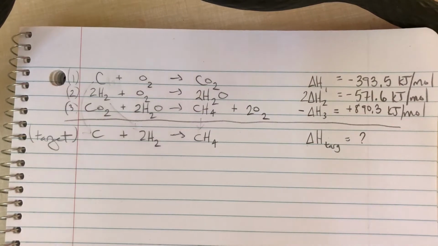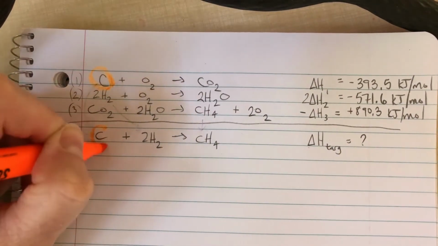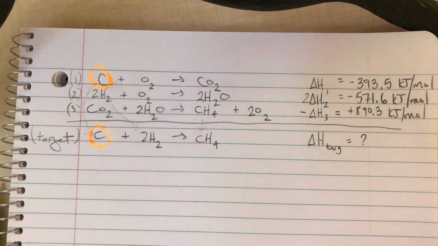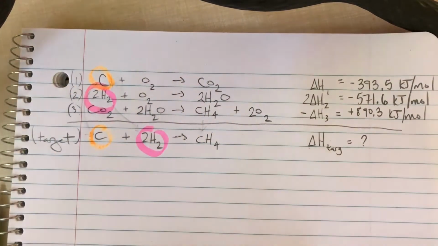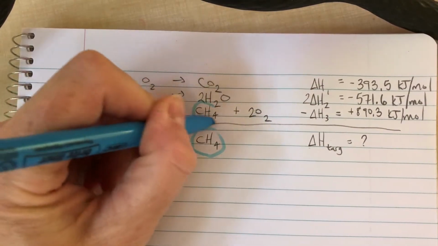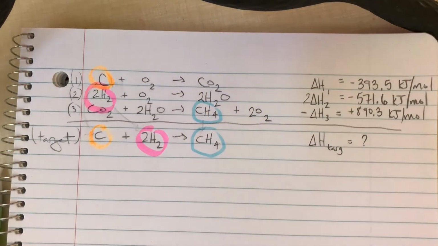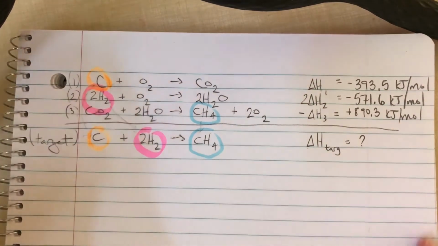Here you're provided with three equations that go towards creating the target equation, and you apply Hess's law of additive enthalpies in order to determine the enthalpy of the target equation. Here you can see that I'm identifying in the target equation the chemical species that are present in each of the different series of equations. Once I do that, I can determine which items will cancel.